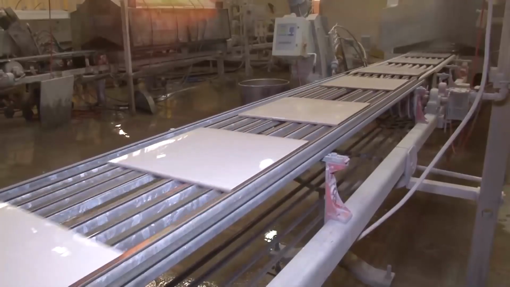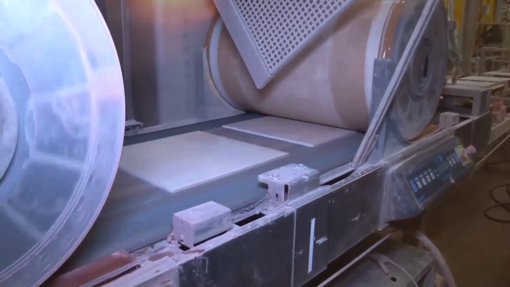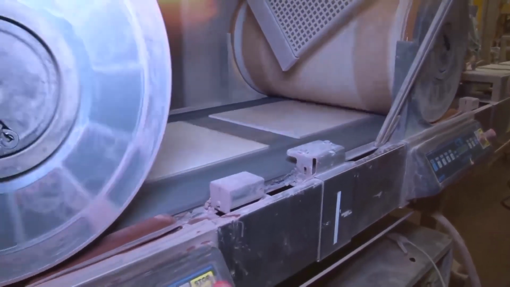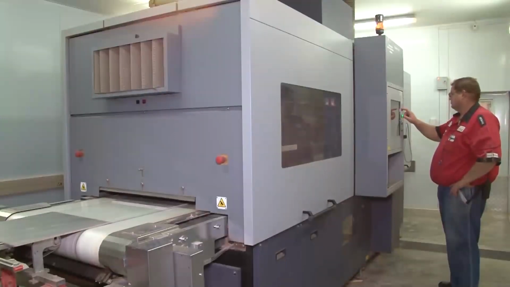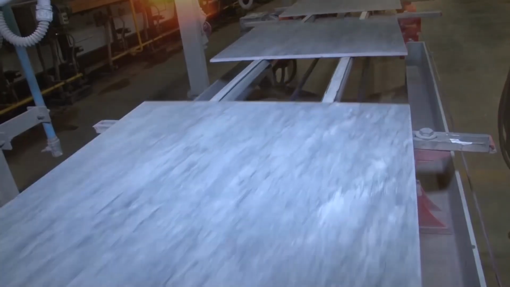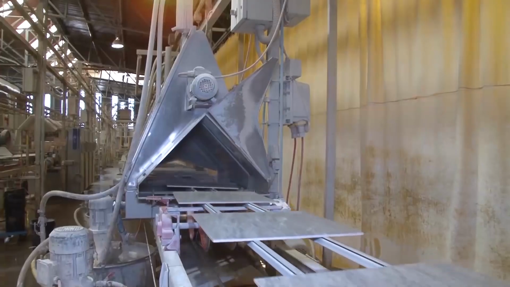onto each tile. Printing is done in two ways. A screen printing method is used on some of the lines. Here we can clearly see the different colors being applied to the tiles as they pass through the screen printing section of the production line. A second method utilizes a very modern inkjet printing machine to apply the pattern to the tile. This machine will print any design that is entered into the computer onto the tiles.